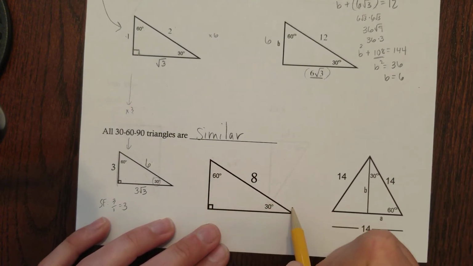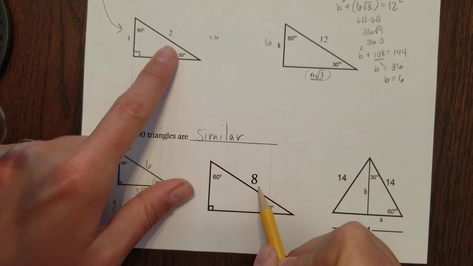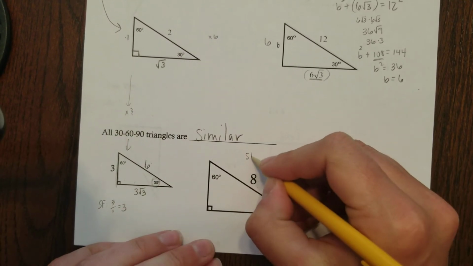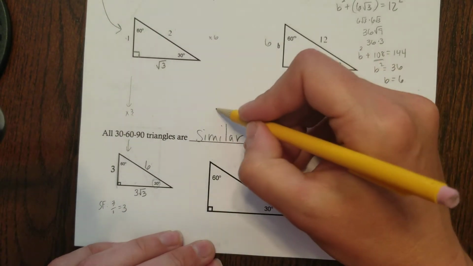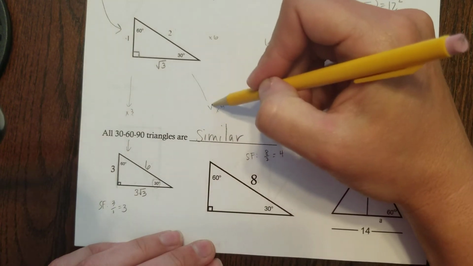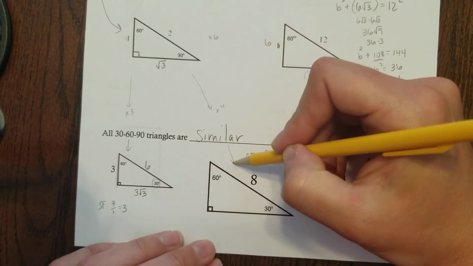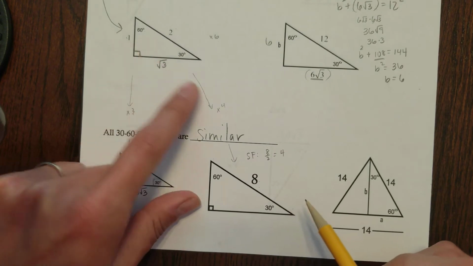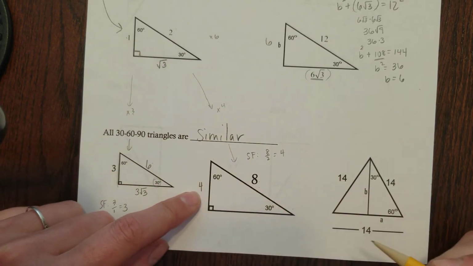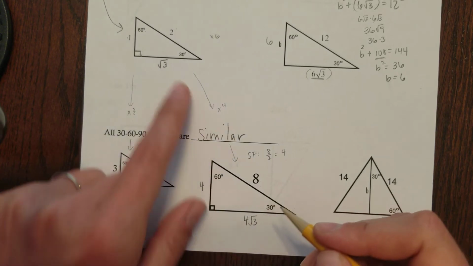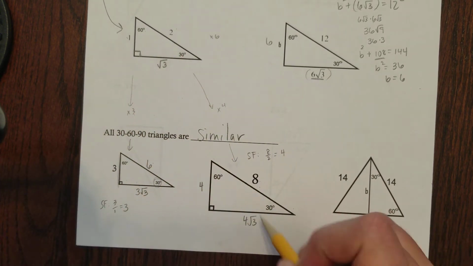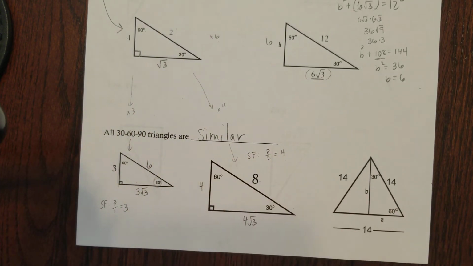So we know our hypotenuse, so we're going to compare it with our hypotenuse, which is 2. So our scale factor would be 8 over 2, so that's 4. So that means we're going to multiply everything by 4. If I go this way, 1 times 4 gives me 4. Square root of 3 times 4 gives me 4 root 3, and 2 times 4 is 8. So we can find those sides just using similar triangles.